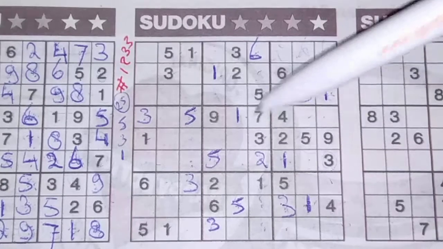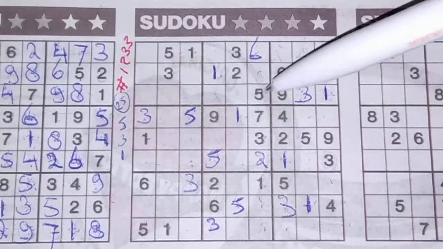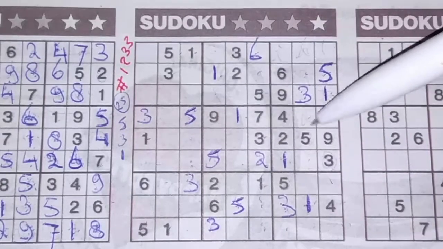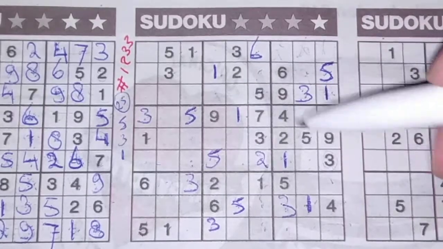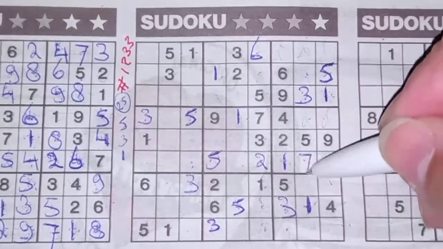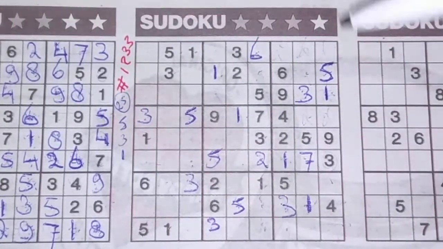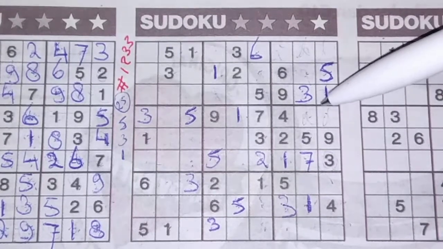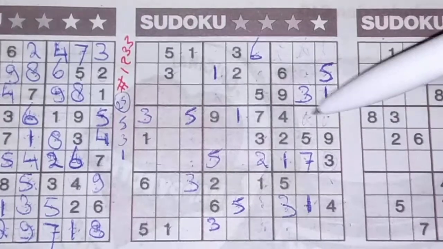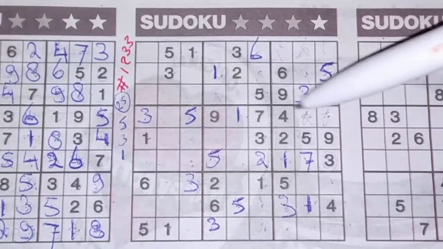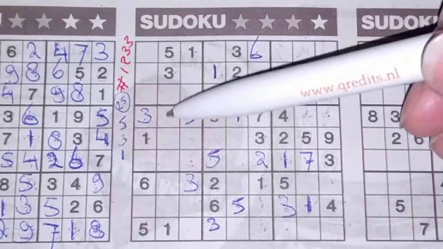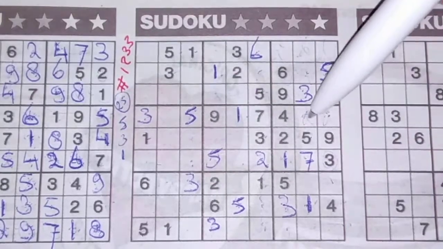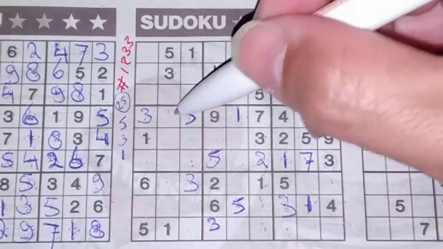3 missing numbers in this big square. One of the missing numbers is a 7. We see here 7, so no 7 in these 2 boxes. 1 box left for the 7 should be there. These 2 numbers should be the 6 and the 8. So we have a 6 and the 8 here. In this row, we have 1 missing number then. 6 and the 8. This should be the number 2.